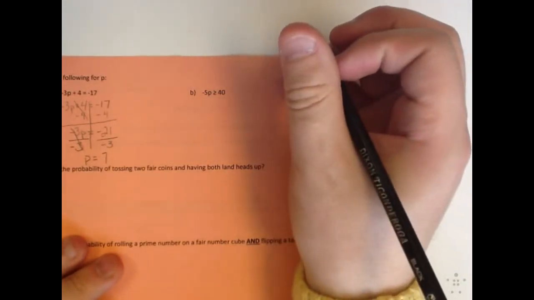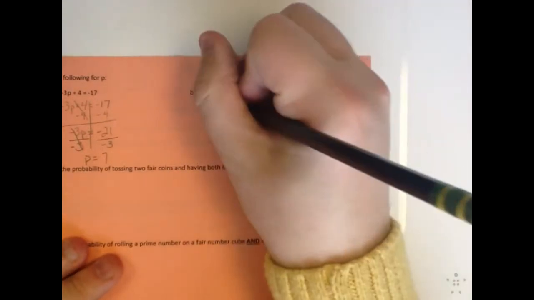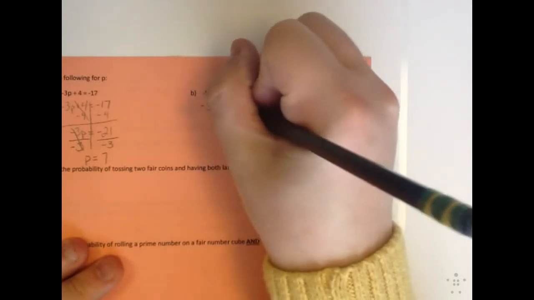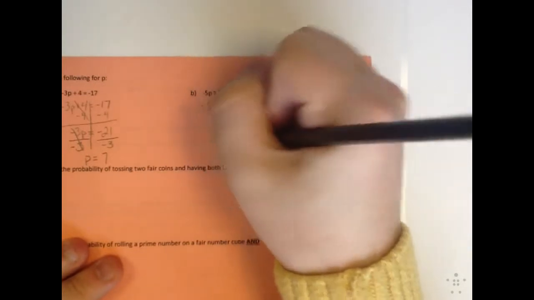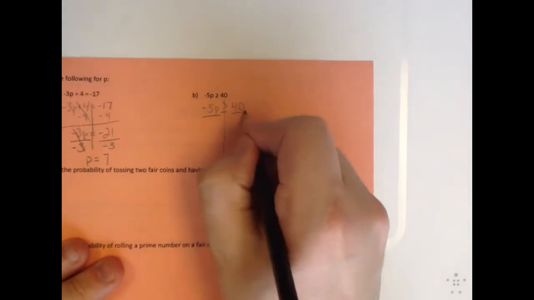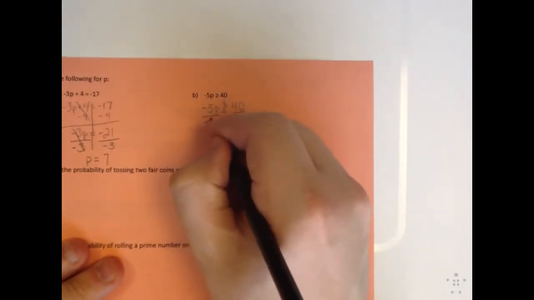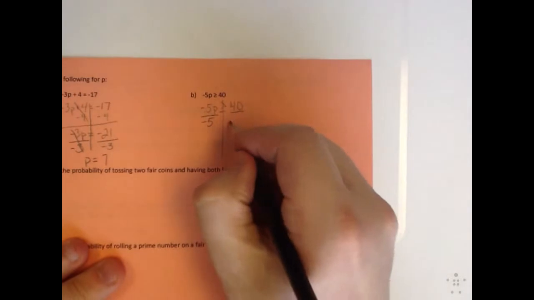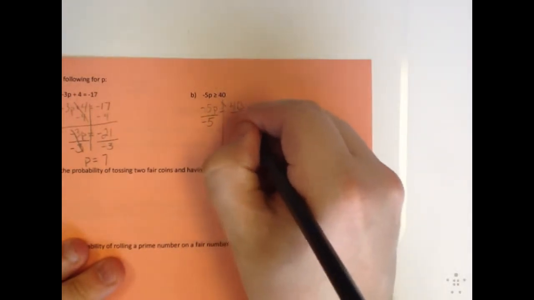Now, this one over here, B. Negative 5p is greater than or equal to 40. Step 1, rewrite it. Step 2, draw our line down it. Negative 5 and p are being multiplied together. We need to do the opposite, which is divide. Since there's a negative sign attached to that 5, we need to divide by negative 5. If we divide by negative 5 on this side, we need to divide by negative 5 on that side.